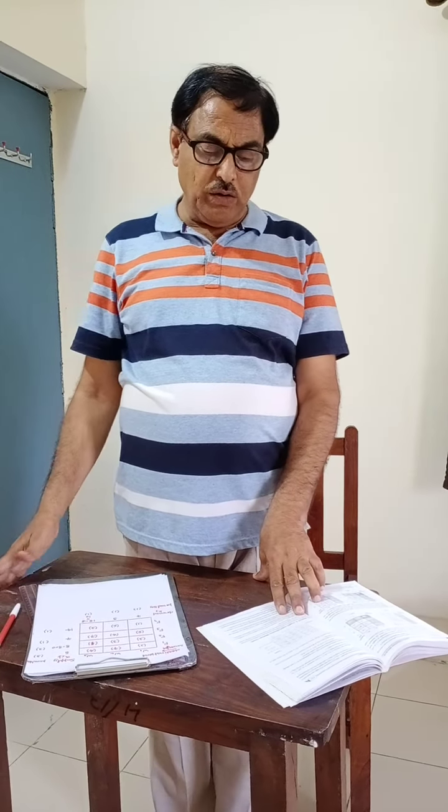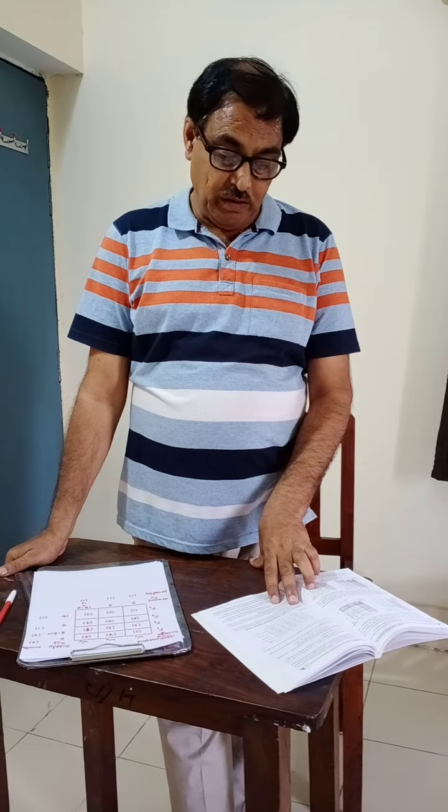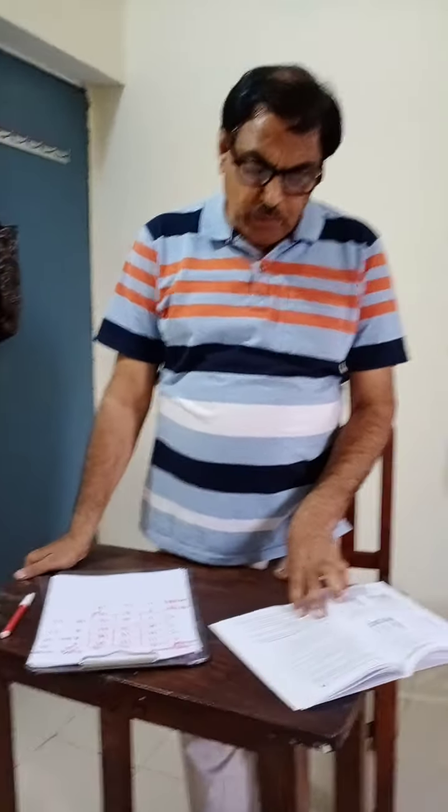Now we will explain the third method, Vogel's approximation method, VAM. V means Vogel's, A approximation, M method. In this method, we make allocations on the basis of opportunity costs called penalties. We will proceed with the following steps.